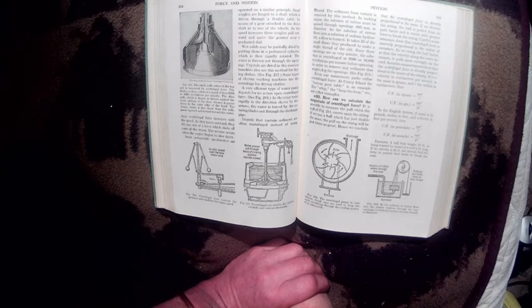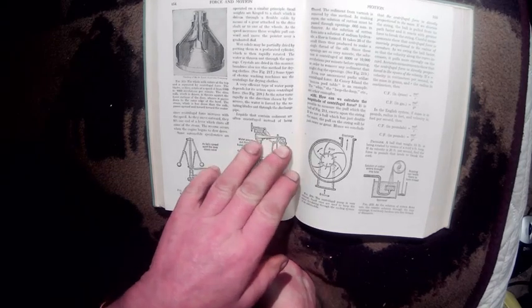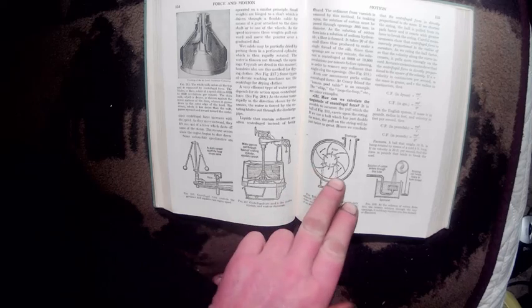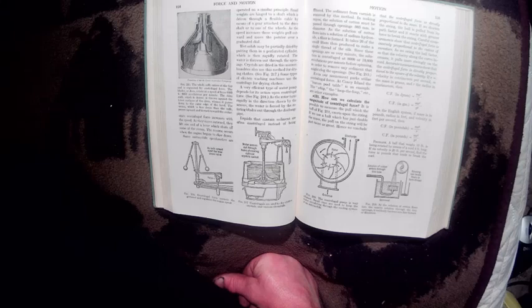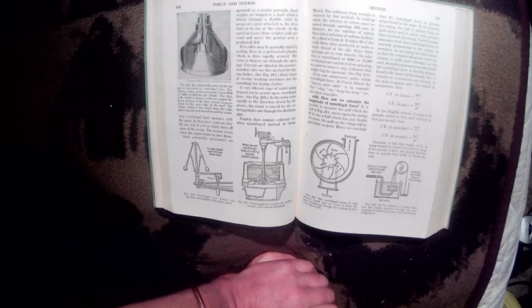A very efficient type of water pump depends on centrifugal force for its action. As the rotor turns rapidly in the direction shown by the arrows, the water is forced by the rotating blades through the discharge pipe. Liquids that contain sediment are often centrifuged instead of being filtered. The sediment from varnish is removed by this method.